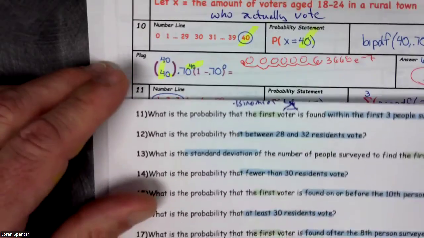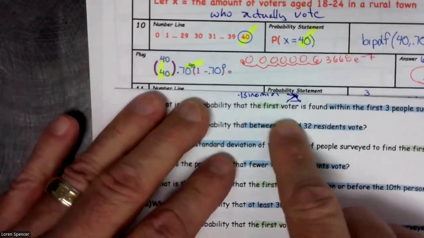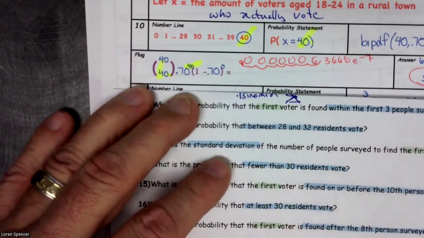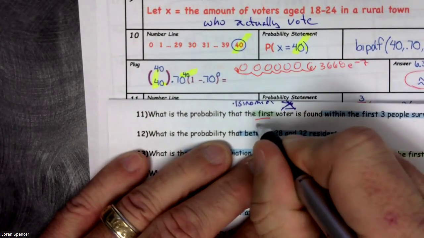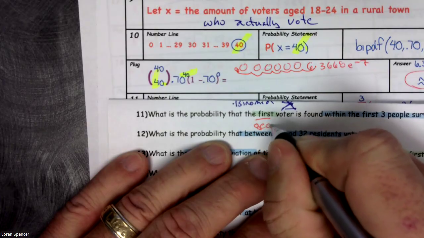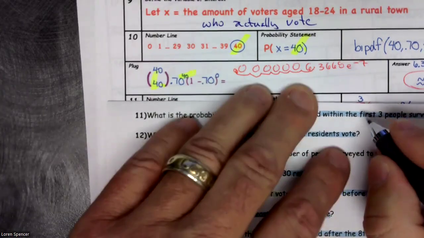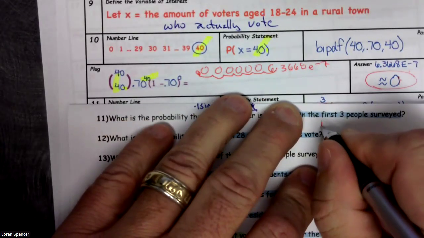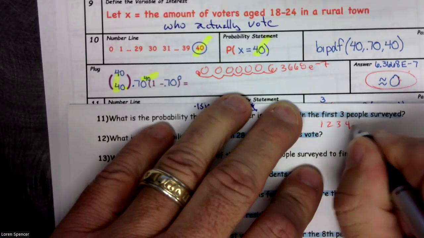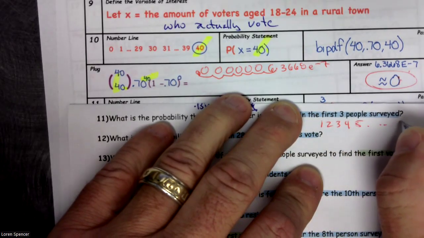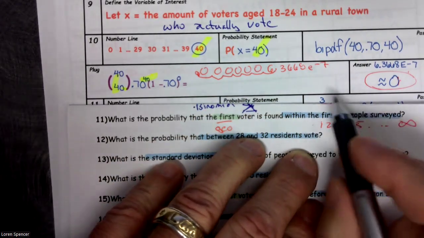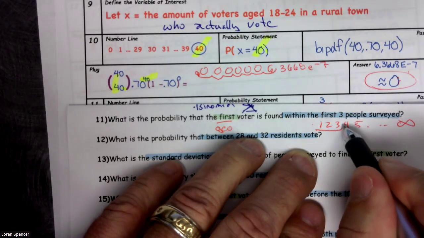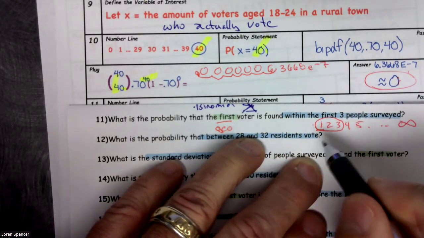Number 11, the question was, what's the probability the first voter is found within the first three people surveyed? As soon as I see the word first, I should be thinking geometric. And geometric always starts at 1, so this could be 1, 2, 3, 4, 5. But we may never find the first one, so it could technically go to infinity, but they said within the first three. So that means I'm looking out of this group.